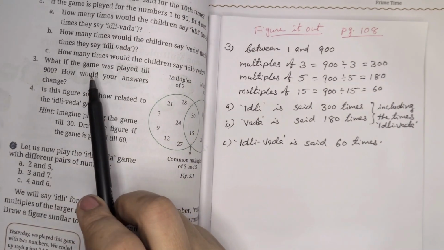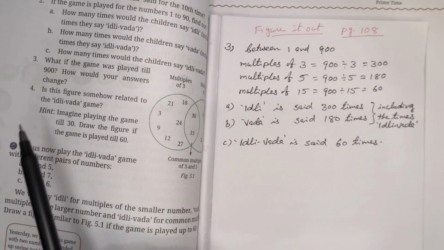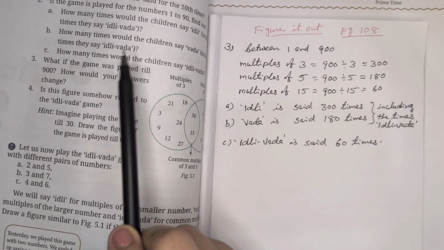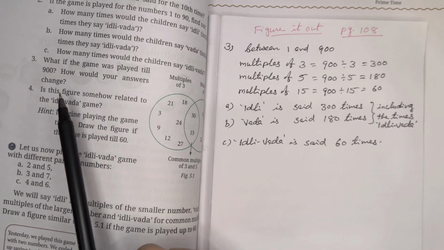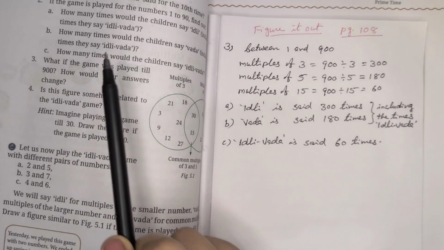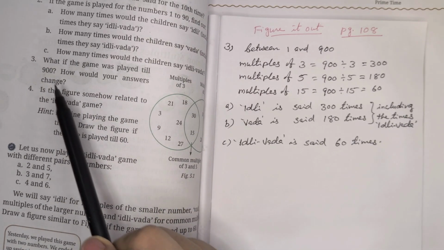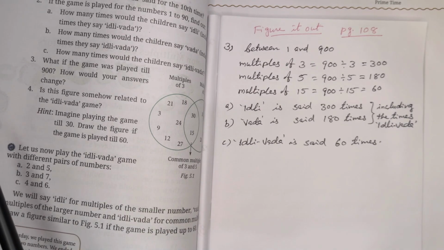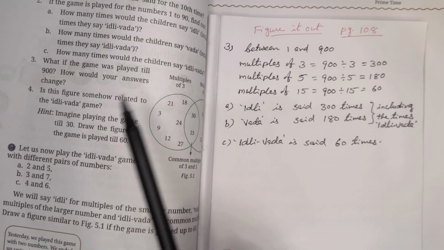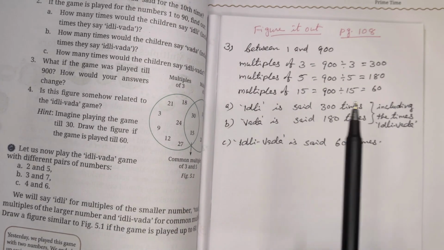Third question: what if the game was played till 900? How would your answers change? So now we have learned, in between 1 and 90, how many times vada the child is supposed to say, how many times idli and how many times idli-vada. Now that game is continuing till 900. So the multiples of 3, 5 and 15 between 1 and 900 we have to calculate.